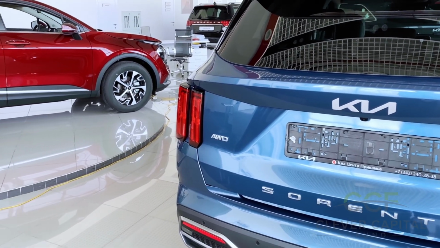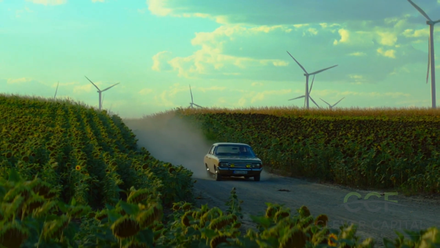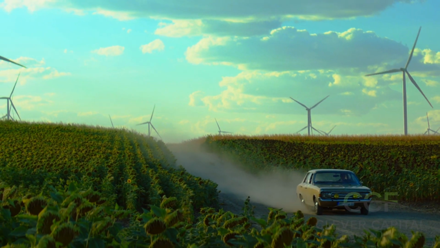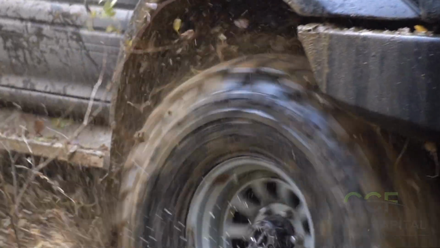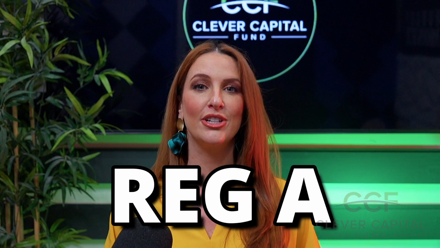Okay, private equity real estate funds. This is where the real fun begins. Think of these structures like different types of vehicles or cars. Some are good for short trips, others are good for long road trips, and some are even fun to do off-road ready type of things. So let's start with Reg A. This is kind of like your everyday sedan.